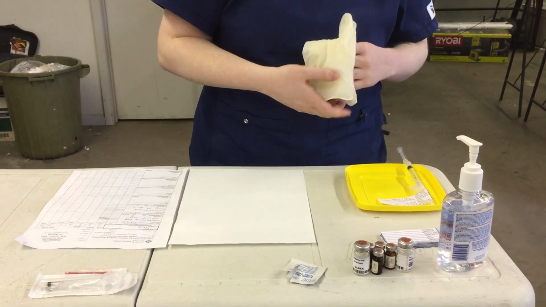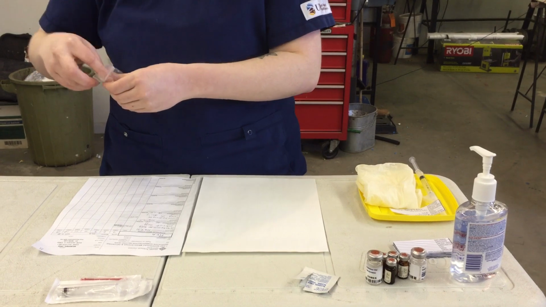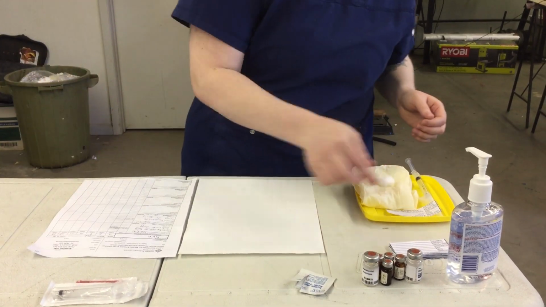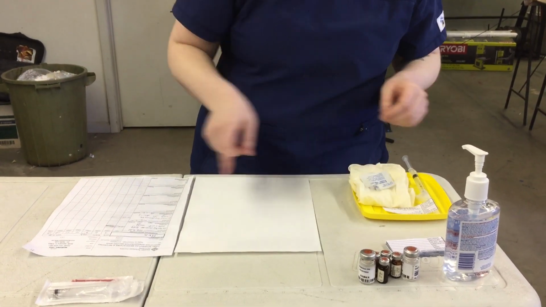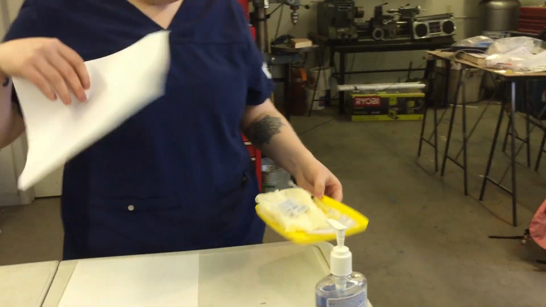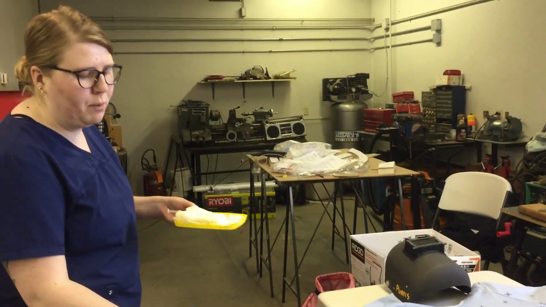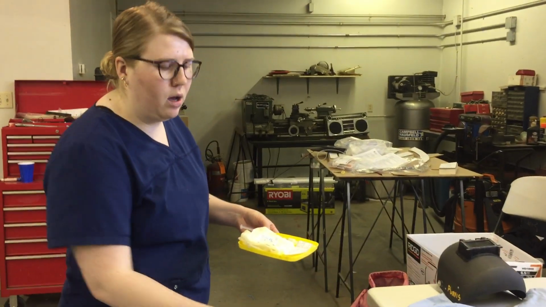So I'm going to get my clean gloves, my cotton ball, an alcohol swab and my MAR, and I'm going to wash my hands before I enter the patient's room. I'm going to be signing my MAR today with a pencil just for demo purposes, but I want to note that I would normally use a pen.